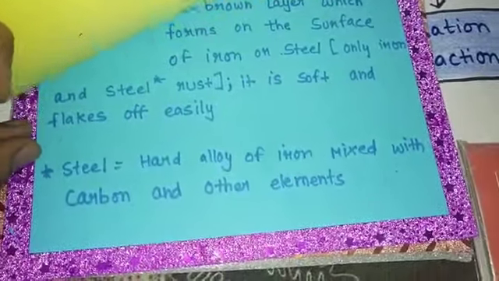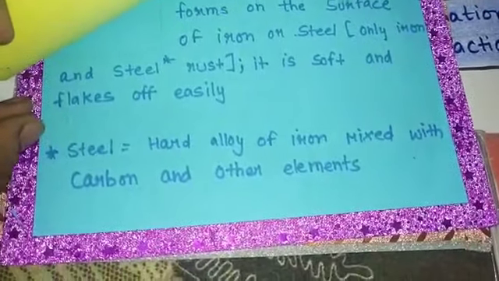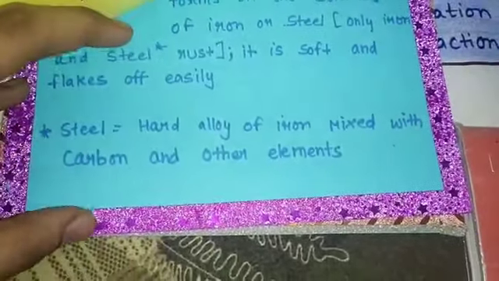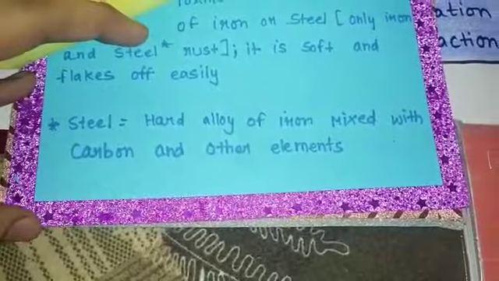Now, the rusting takes place on iron and steel. Now what is steel over here? Steel is a hard alloy of iron which is mixed with carbon and other elements.